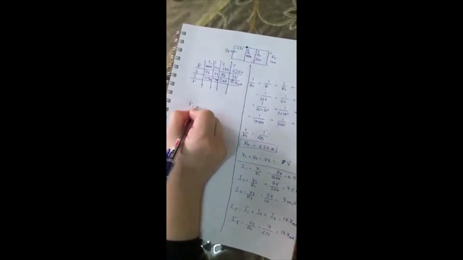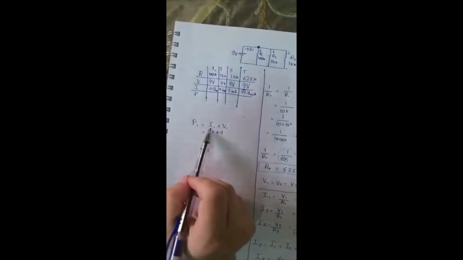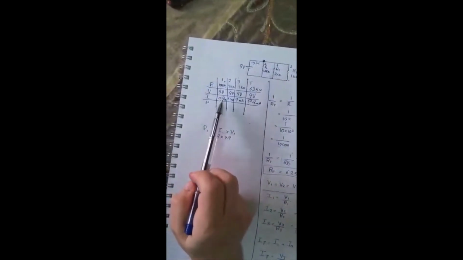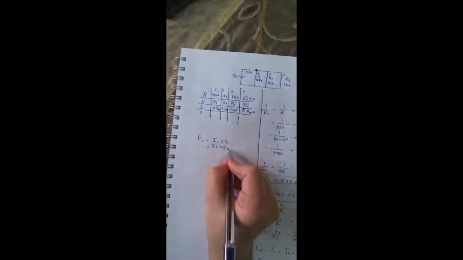Last step is to find the power. P1 is equal to I1 multiplied by V1. From the table, 9 volt times 0.9 milliampere. 8.1 milliwatt, the unit.